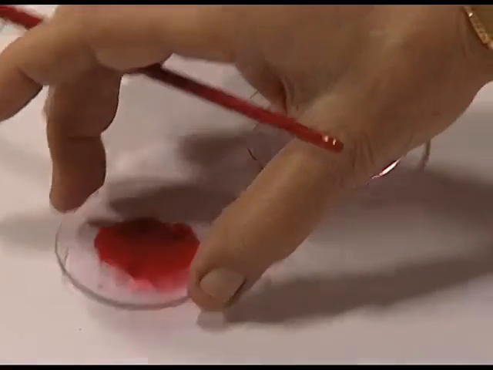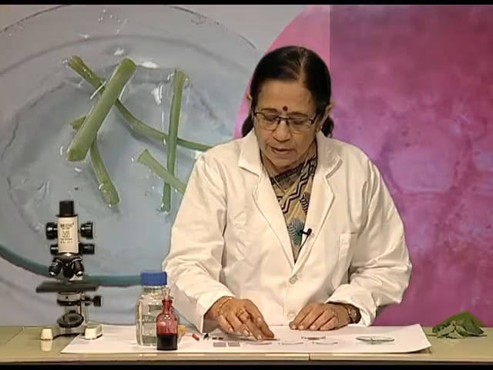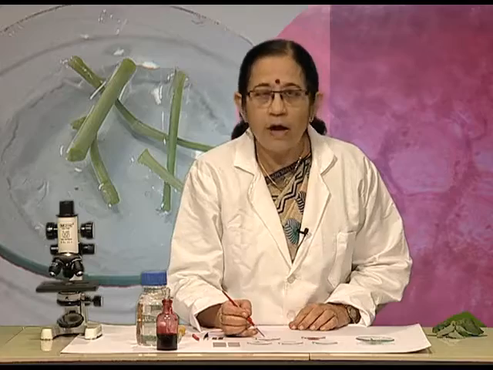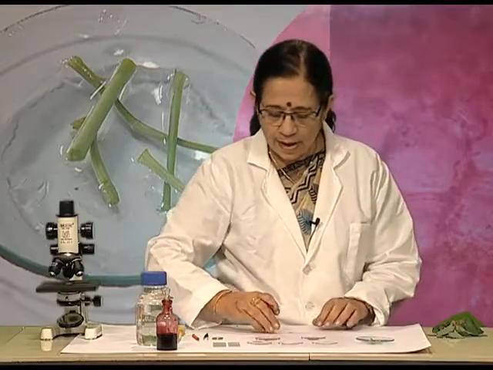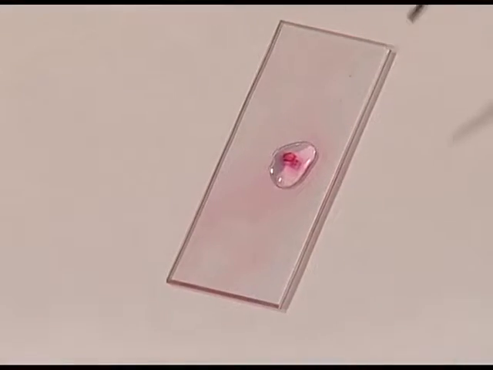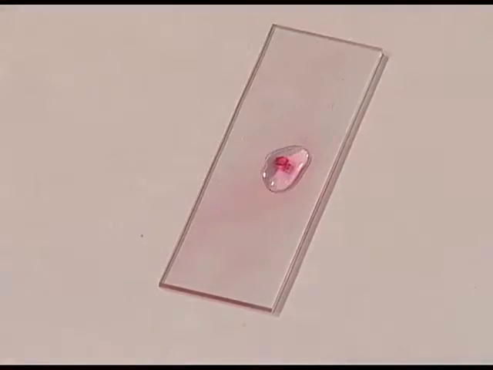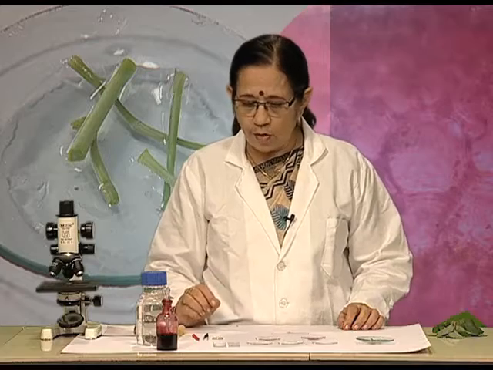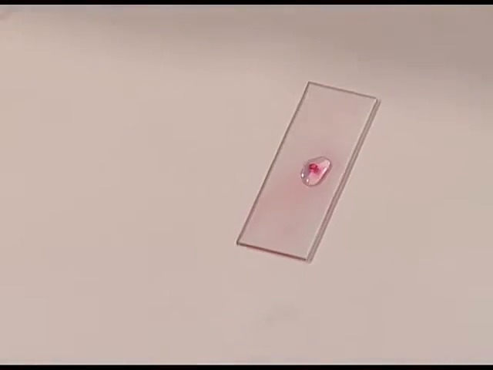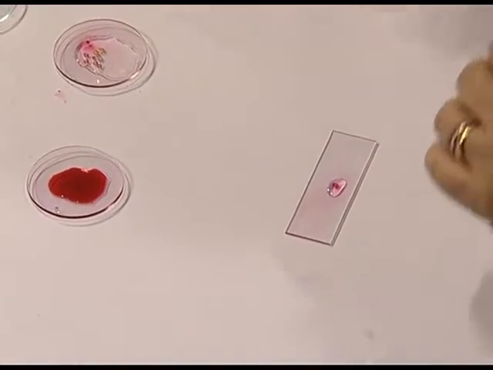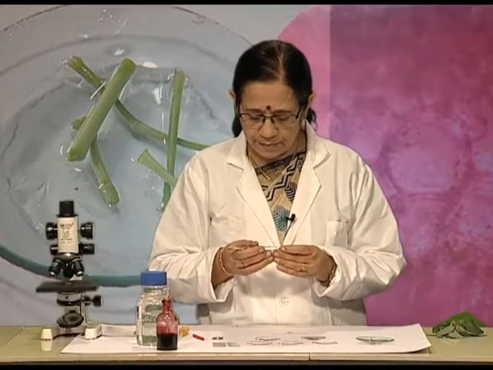After this, these sections are put on a slide. A drop of glycerine is put, and on this drop the section is placed, and this needs to be covered by a cover glass.